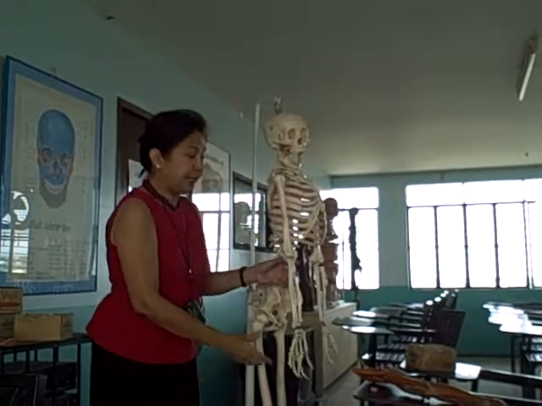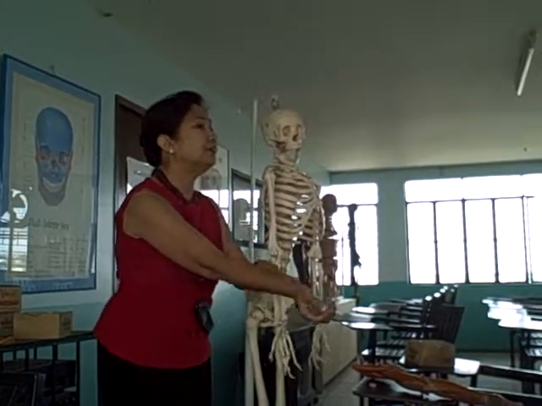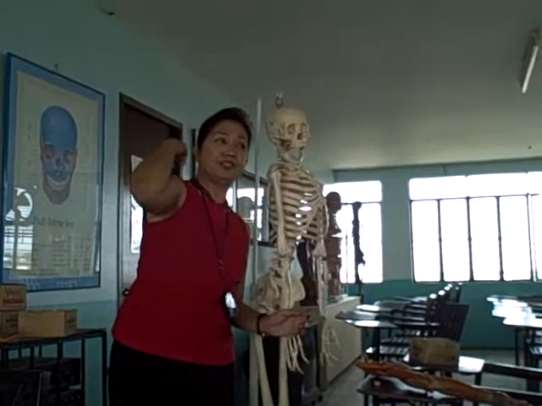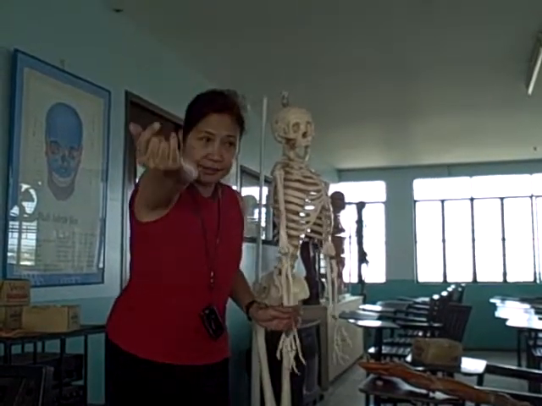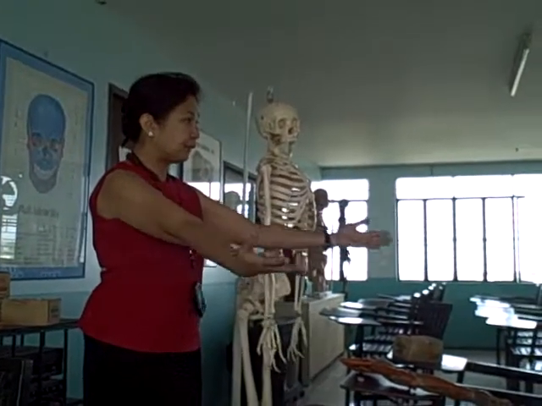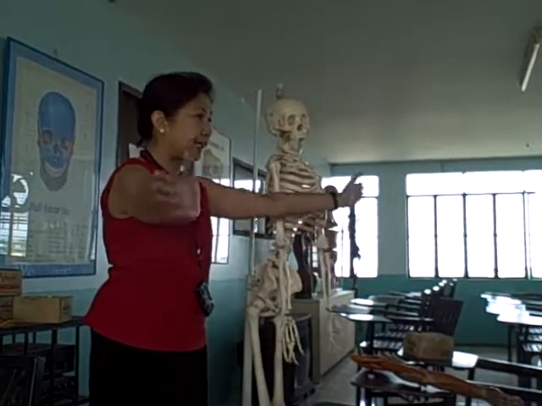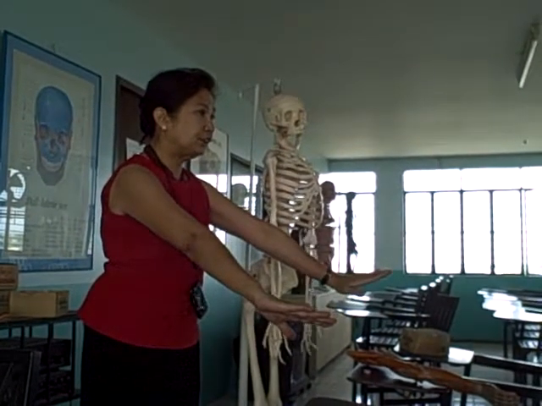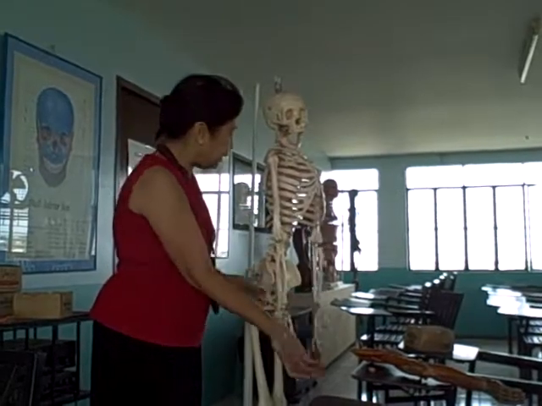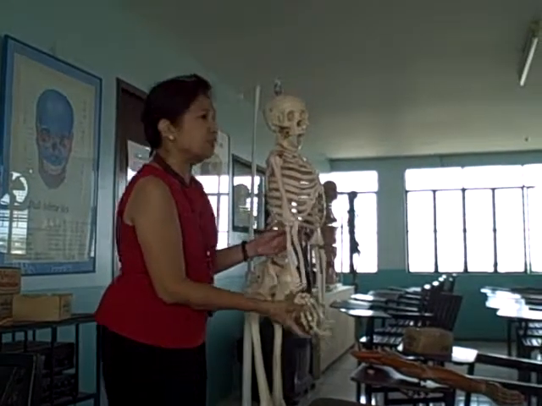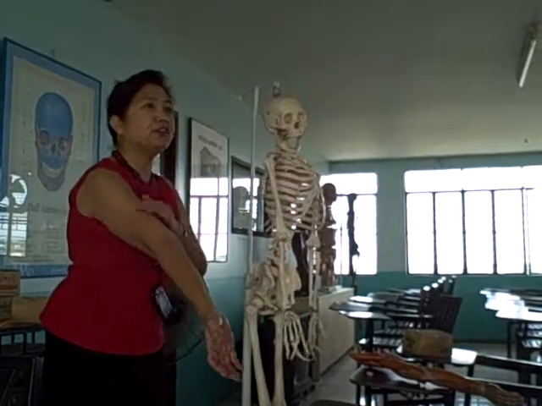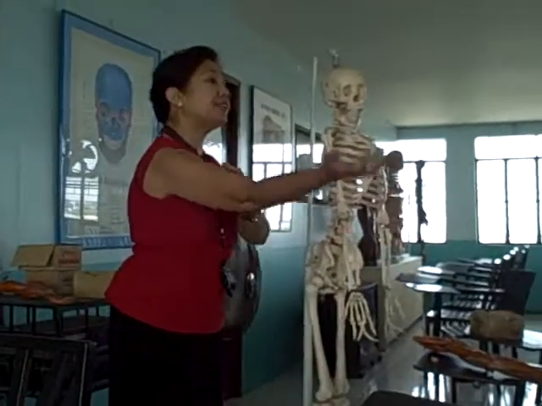When you move this arm, you're moving what? Shoulder joint. And then you have here your forearm. Do like that. Flexion of the forearm. Do like that. Extend the forearm. Do like that. Supination. Like that. Pronation.